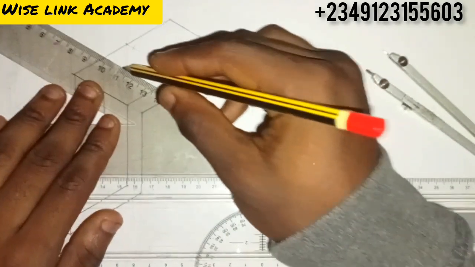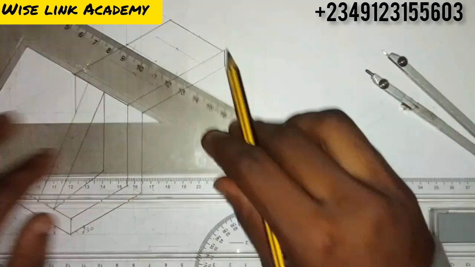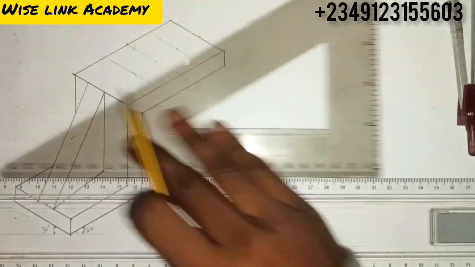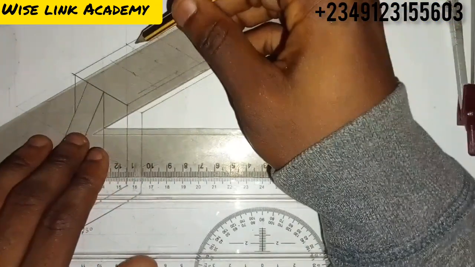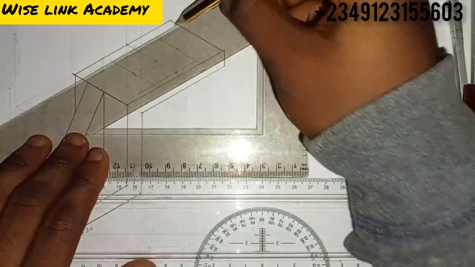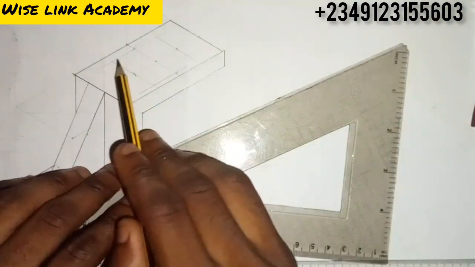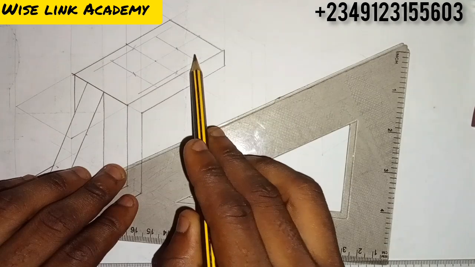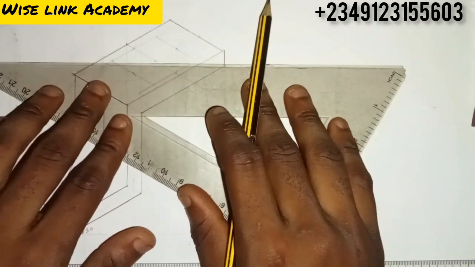You draw an inclined line, move here, draw an inclined line this way. We'll be having this. So the next thing is what? Which one is the longest? Here to here is the longest. So you join it together.